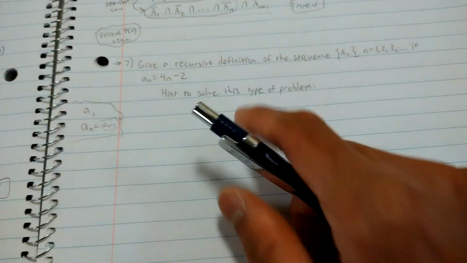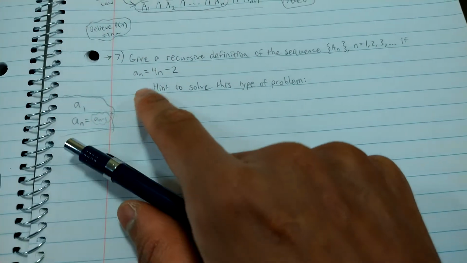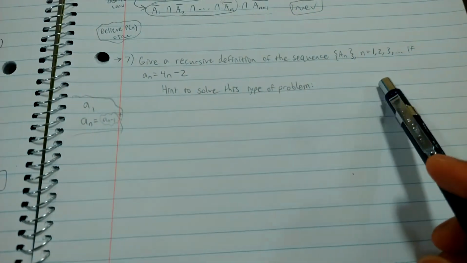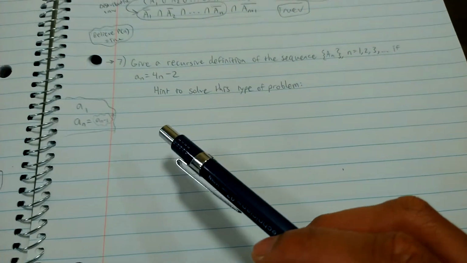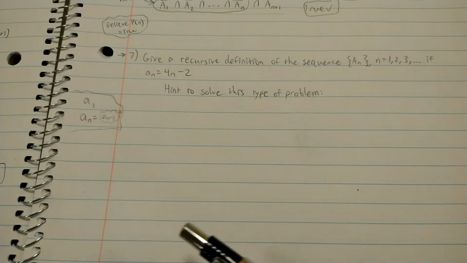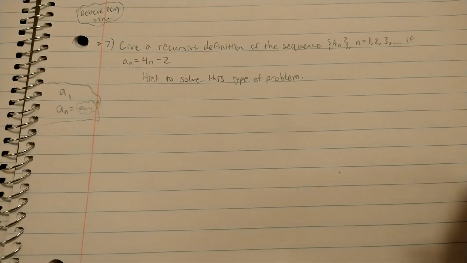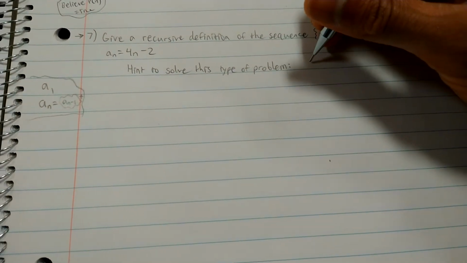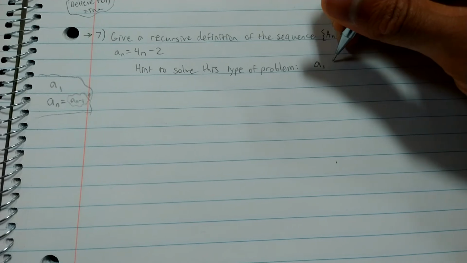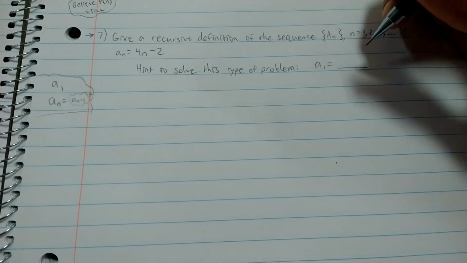So now let's get on to number 7. Give a recursive definition of that sequence if a of n equals that. So this one, I won't really directly solve it. It's pretty straightforward. I'll just give you the very general hint. All you have to do is, n starts at 1, so you have to assert what a of 1 is. So a of 1 equals something.